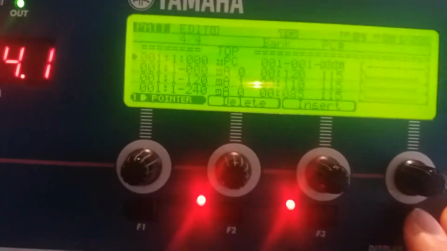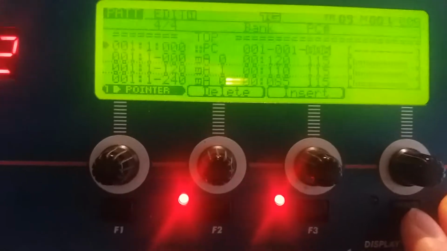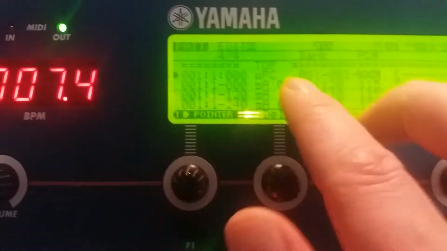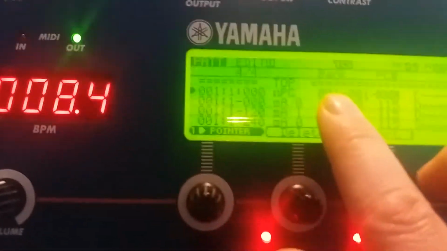And the single presets that I dropped in that MIDI program folder, they are in bank 000.